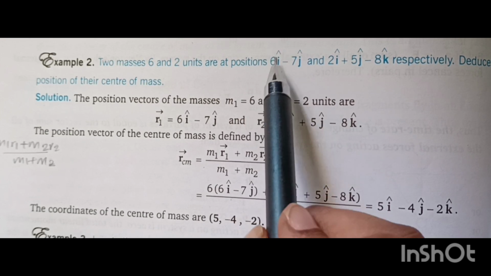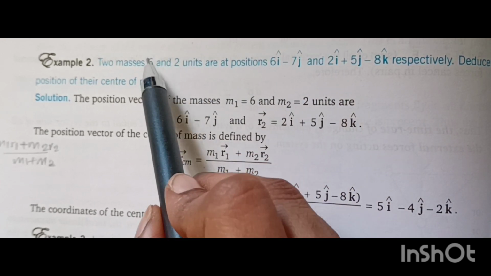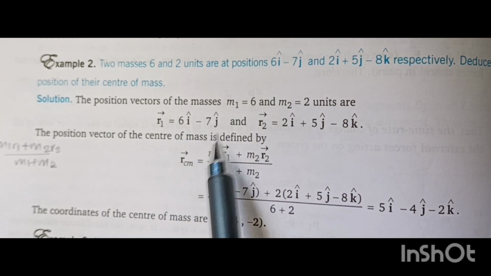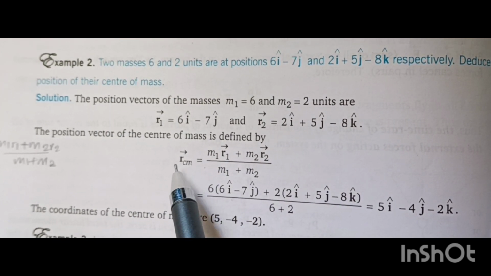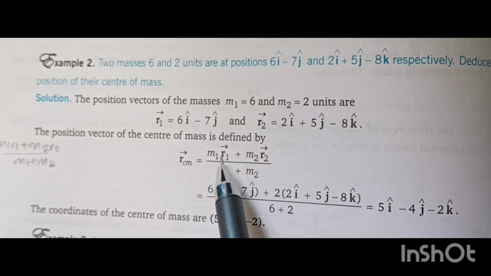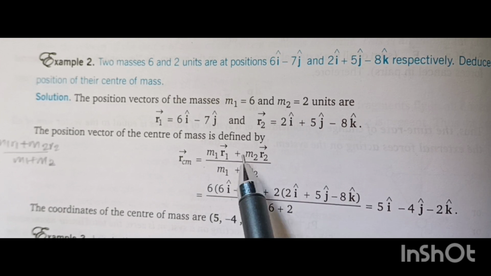Let us take this one as R1 and this one as R2, and this one as M1 and this one as M2. Now how do we find the position of center of mass? We already know that the position of center of mass is equal to M1 R1 plus M2 R2 by M1 plus M2, where R1 and R2 are taken in the vector forms.